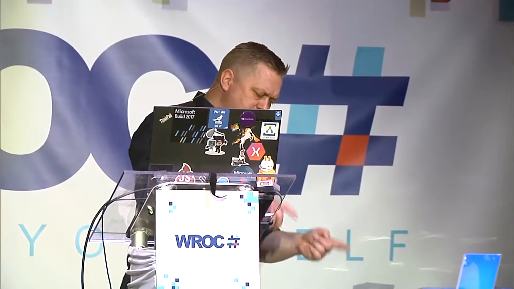Now, the serverless part here is that you can run this on what's called a consumption plan, which means that you tell Azure, you handle the scaling, I don't care. You've stepped up a layer of abstraction. So Azure will then handle your functions.